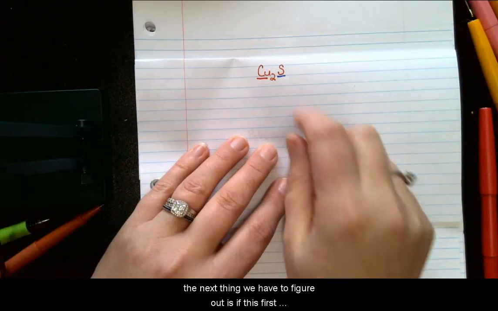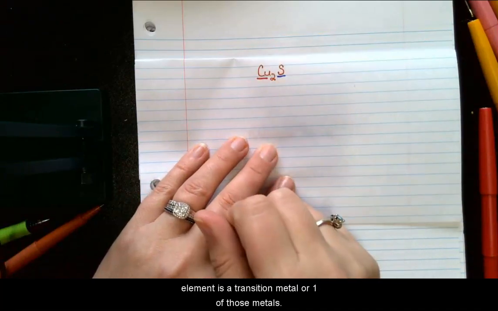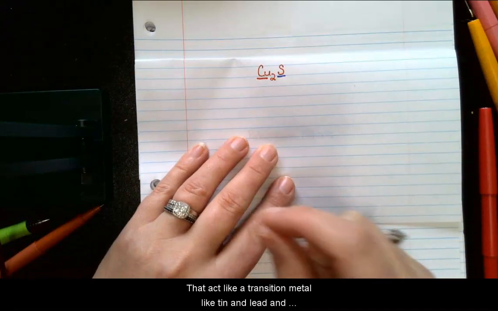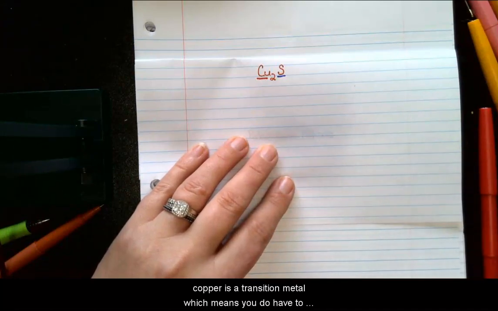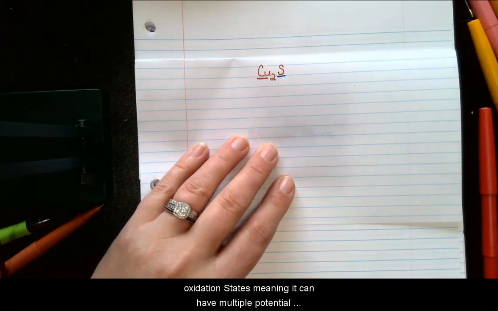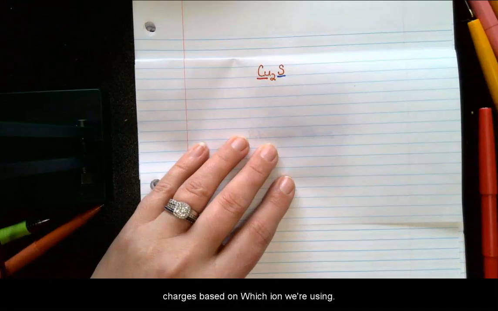Now, the next thing we have to figure out is if this first element is a transition metal or one of those metals that act like a transition metal, like tin and lead. And copper is a transition metal, which means you do have to figure out the charge because it has multiple oxidation states, meaning it can have multiple potential charges based on which ion we're using.